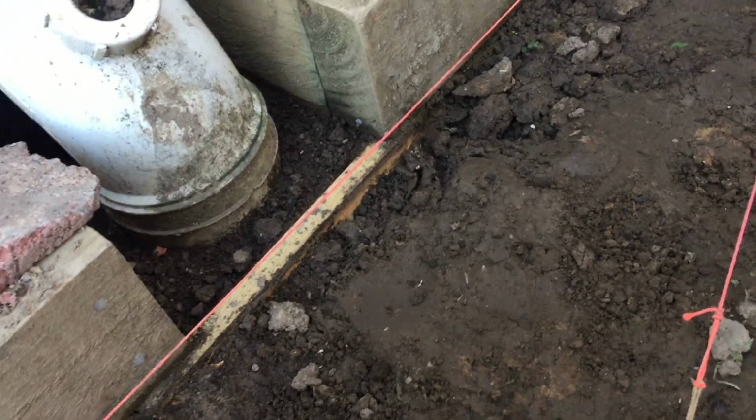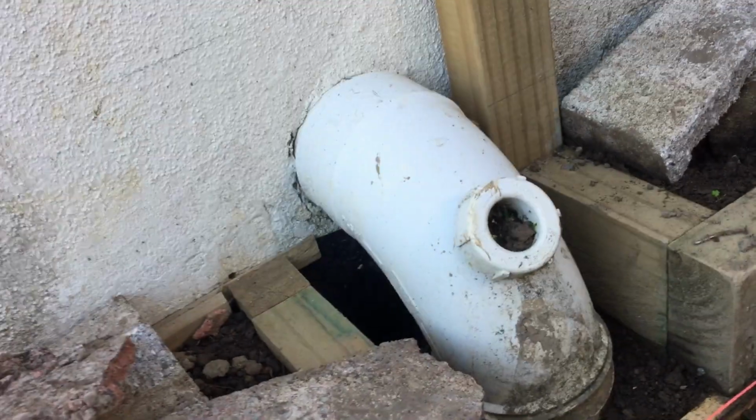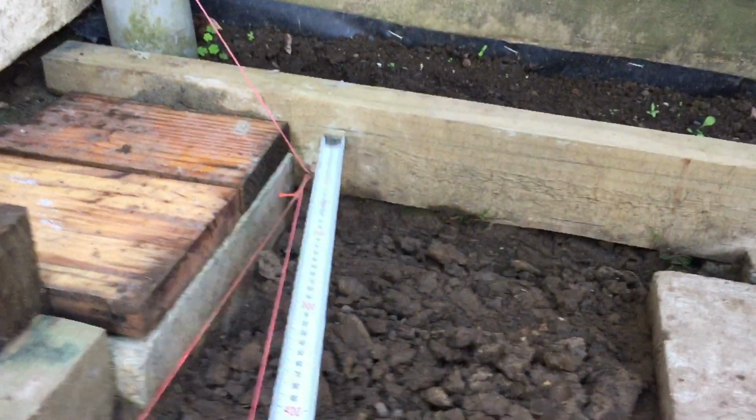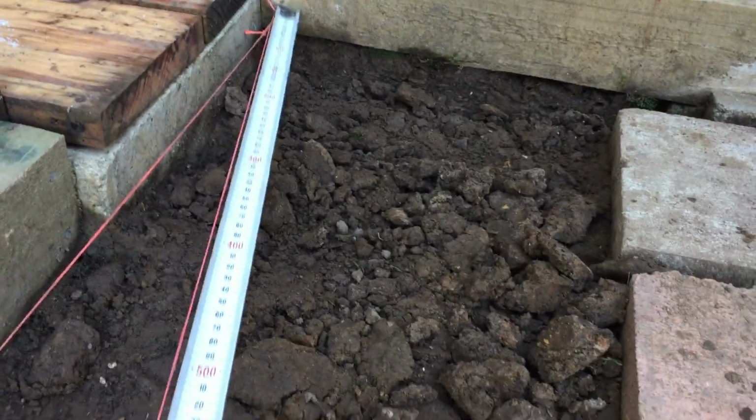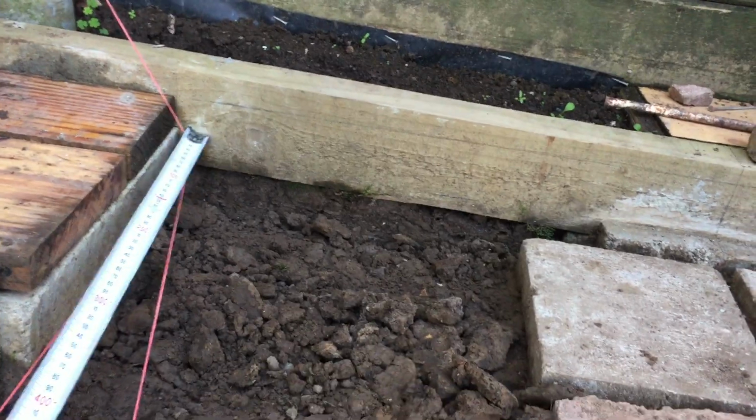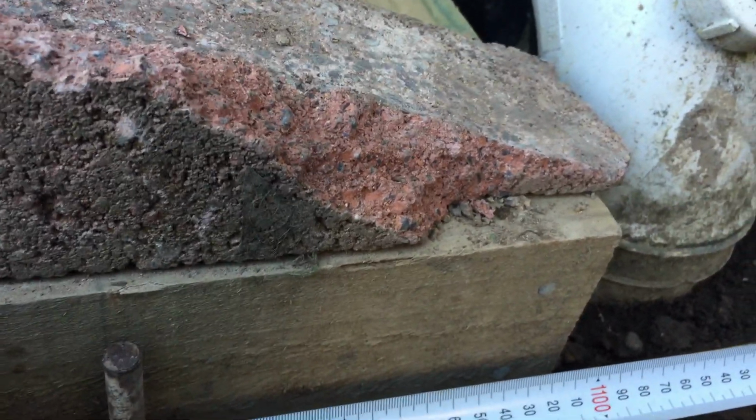So this level here is 30 mil lower than this point. The distance from that point to here is 1280 mil.